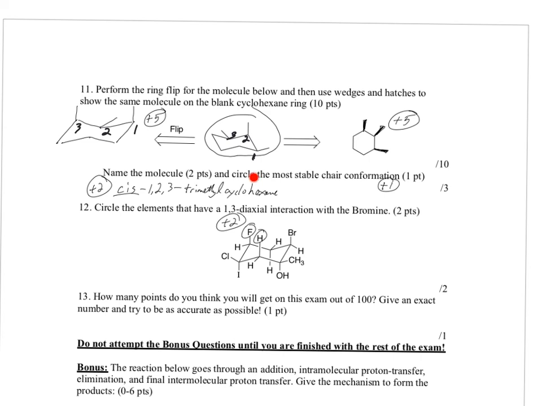I also asked to circle the most stable chair conformation. Again, why is this one the most stable? This one has 2 axials, right? This one only has 1. Everything else is equatorial, right? Things being equatorial, bonds get away from each other, atoms get away from each other. That's always lower in energy. So that's why this one's the more stable conformation.